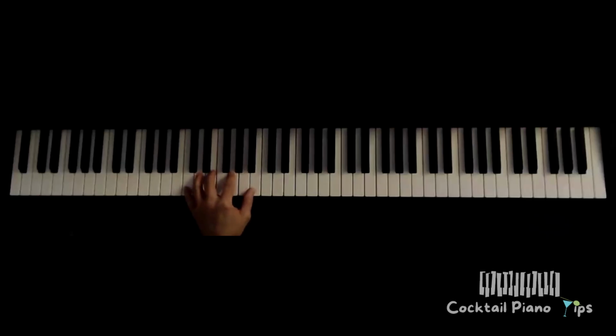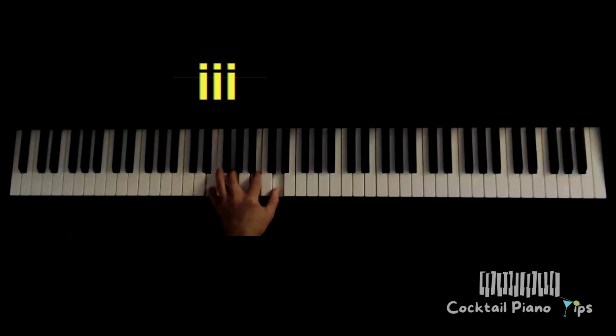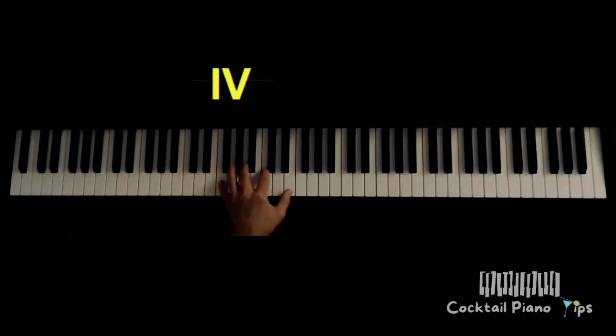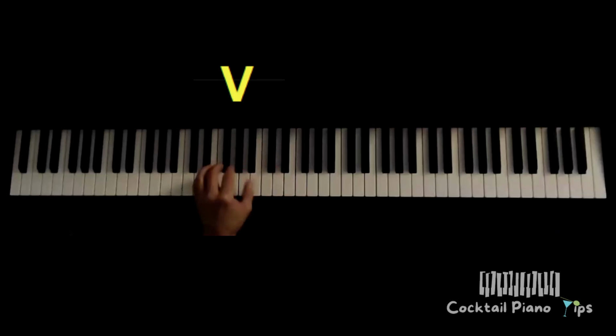So if we are building a chord like C major 7, the name of this chord is C, right? C major 7, which starts on the first degree of the C major scale, we will call that the 1 chord. Likewise, the D minor 7 is the 2 chord. The E minor 7 is the 3 chord. F major 7 is our 4 chord. G7 is our 5 chord, which we were actually playing here.